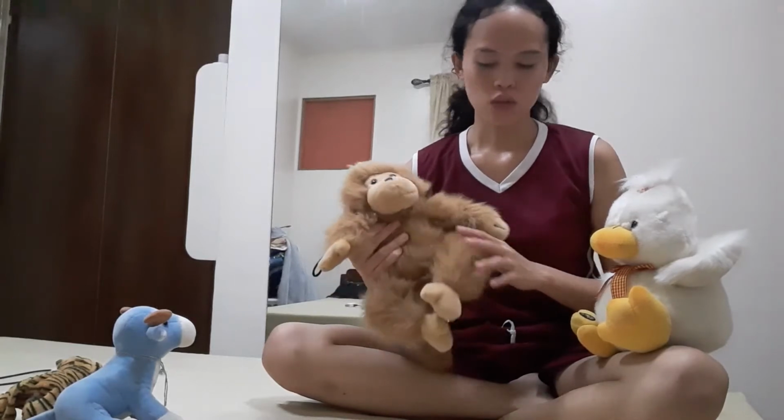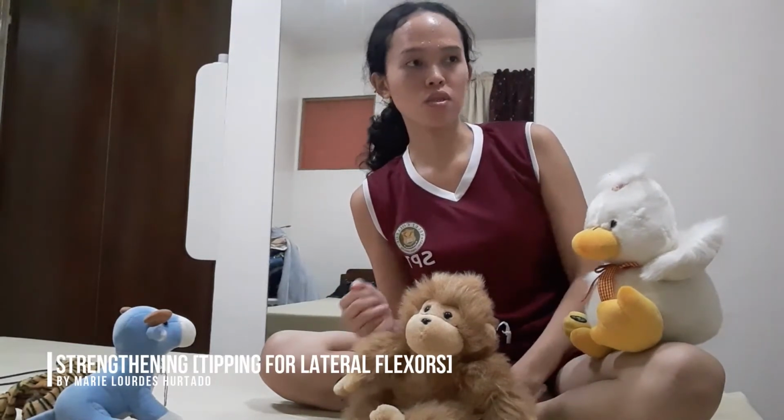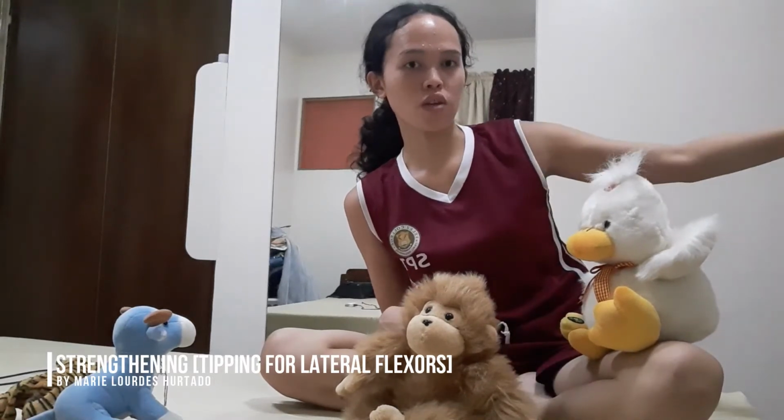In that manner, there would be strengthening of the weak sternocleidomastoid. When the patient is tilted to the right, he would try as much as possible to reach for the toy to press it to make it sing, and that would help with aligning his head in the midline, so that he would be able to achieve his goal, which is to make the toy sing.